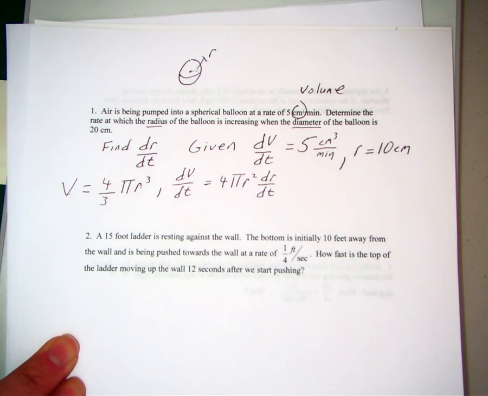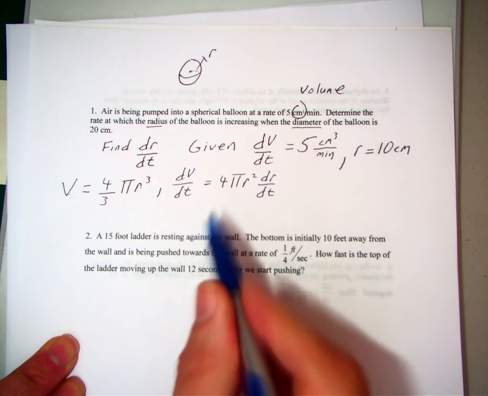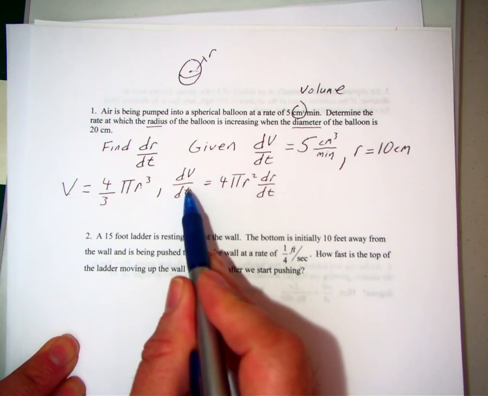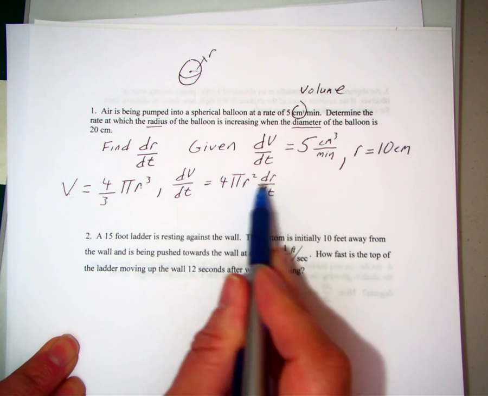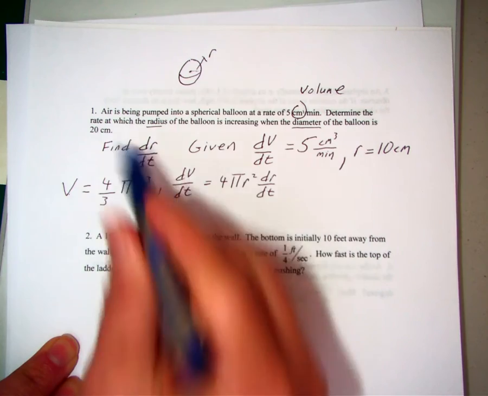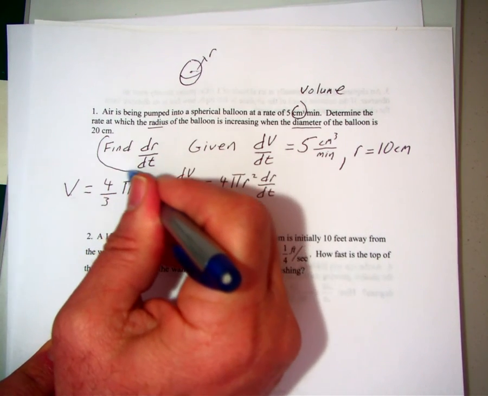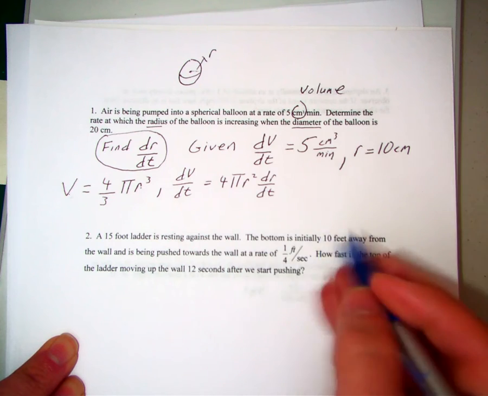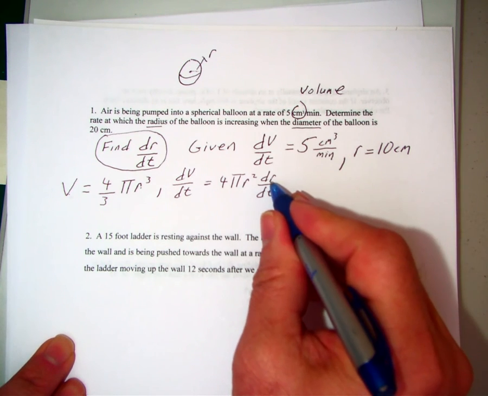All right. So what we have right here is an expression that relates. That's why they call this related rates. It relates the volume rate with the radius rate. Okay. Now, what were we trying to find? Now, way back, 3 or 4 minutes ago, we wrote this down. This is what we're trying to find. Okay, so before you plug any numbers in, isolate dr dt.